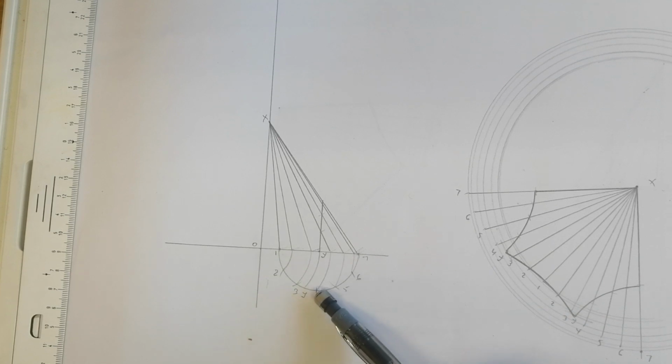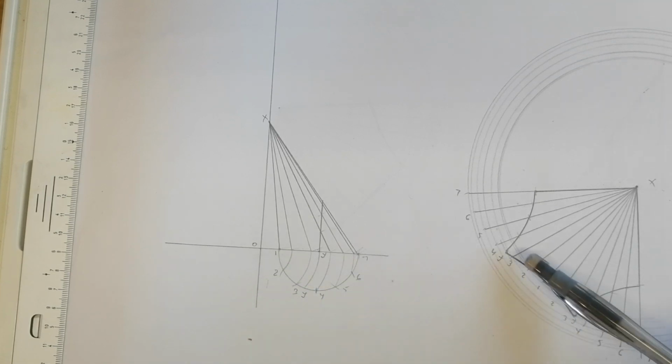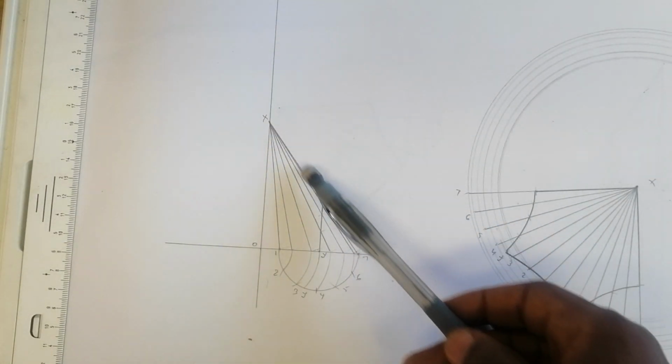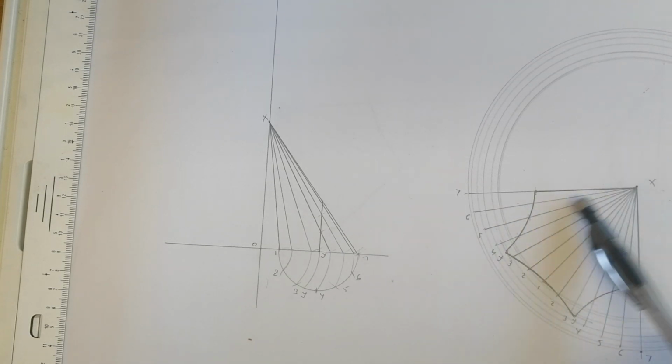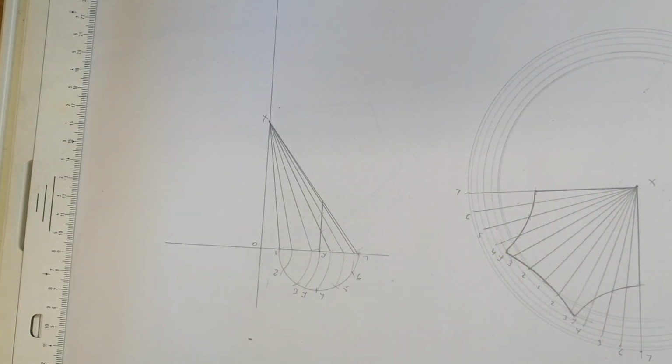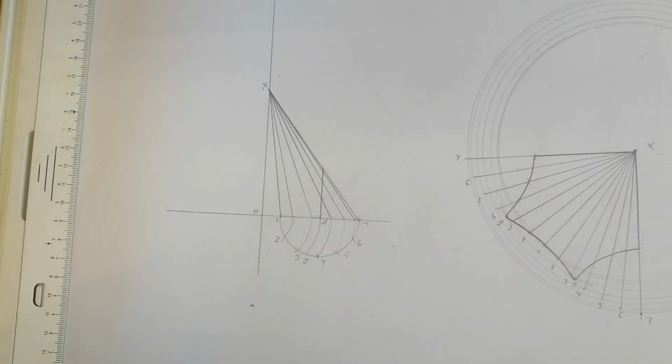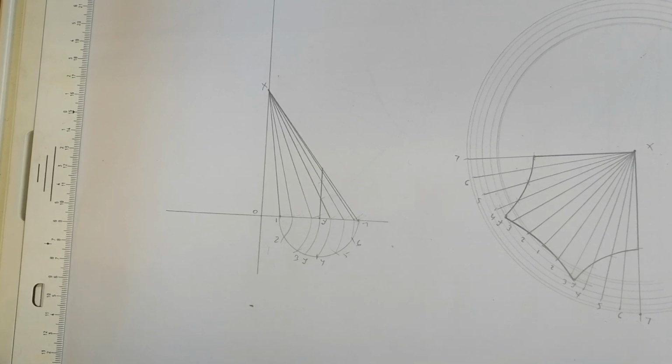Then you take the distance between 4 and 3 with your divider. You come from 4 to that arc, you get the position of Y. Now others, X7, you just take the length of each and every one. You transfer them, then you can join them. You have your development. So it is the radial line method for all the cones. We are using the radial line method to draw them.